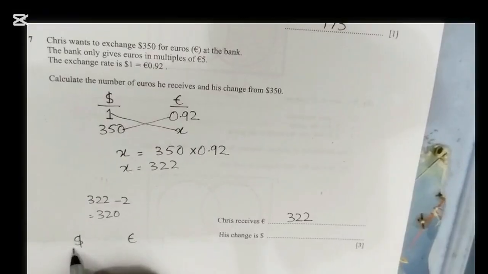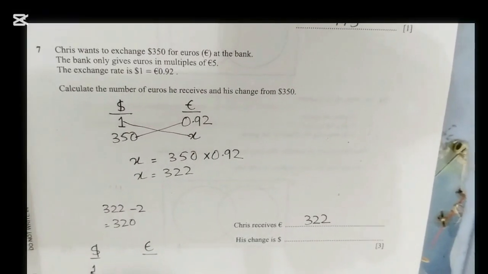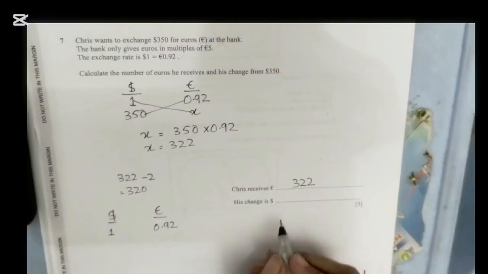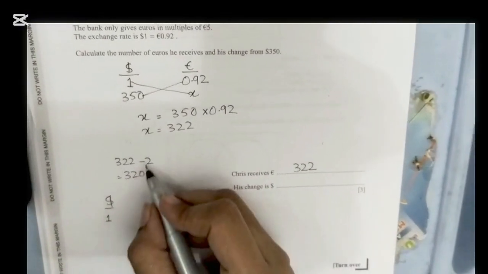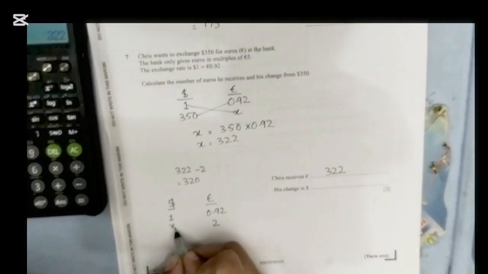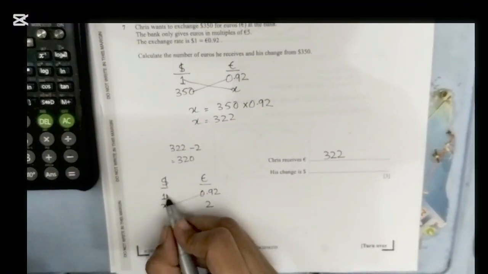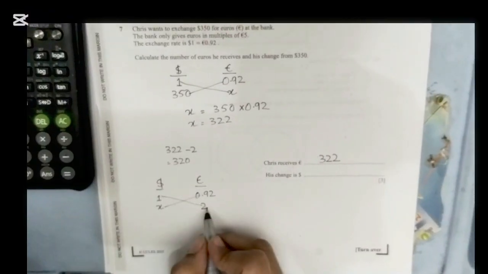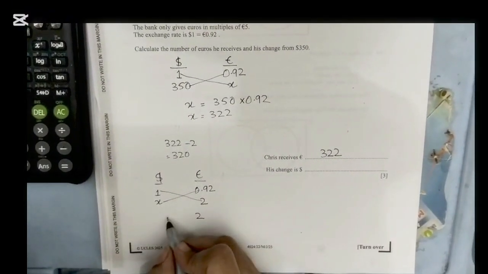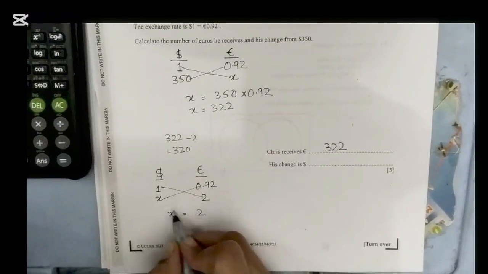This is dollar and this is euro. $1 is equal to 0.92 euros, and you know that 2 euros are left, so I'm writing 2 over here and x over here. Now again cross multiply. If we multiply 2 by 1 it is 2, and if we multiply x by 0.92, it would be 0.92x.